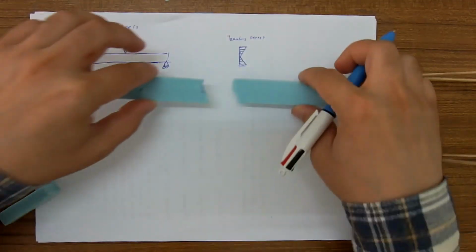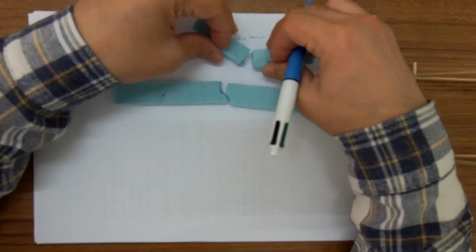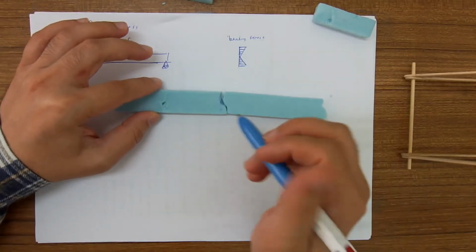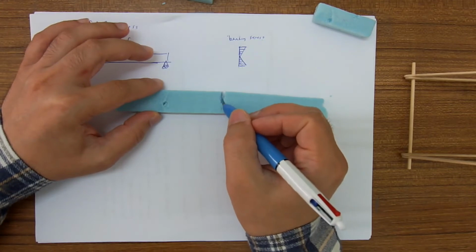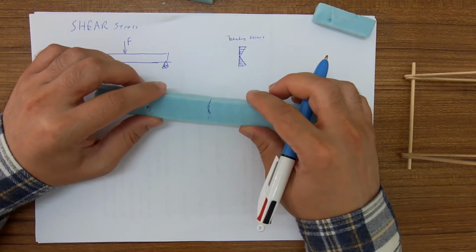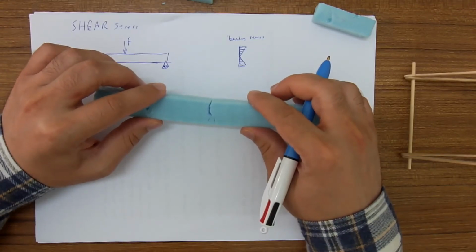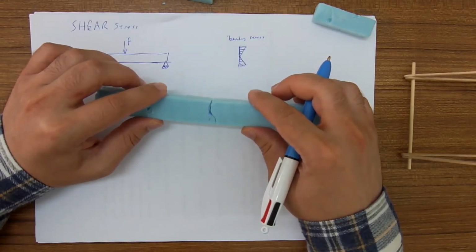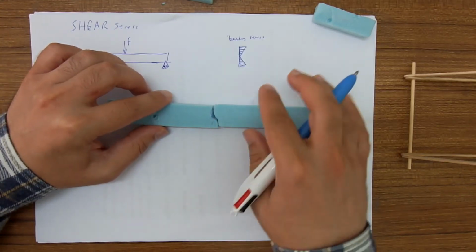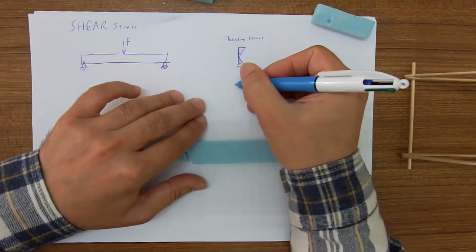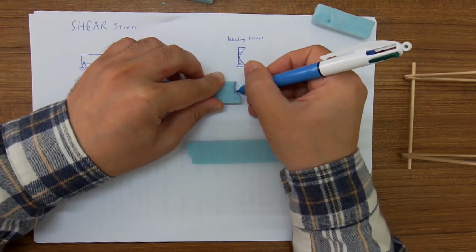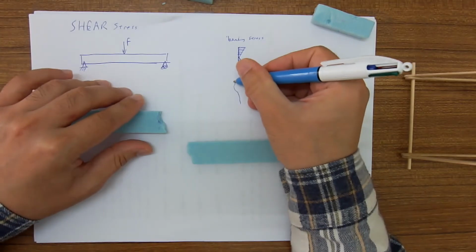But here it is not flat. It didn't break flat. It broke like this. So the fracture has some horizontal component. And if you look carefully, this horizontal component of the fracture is around the mid. If I plot the fracture surface here, it is like this.